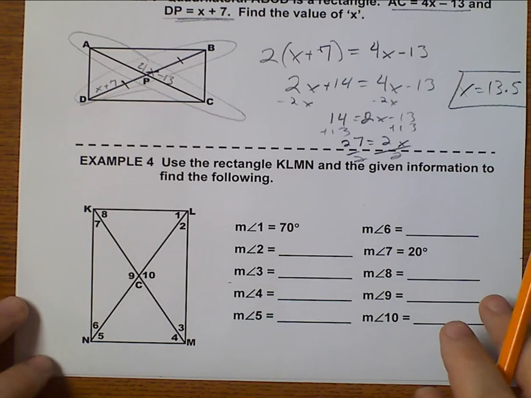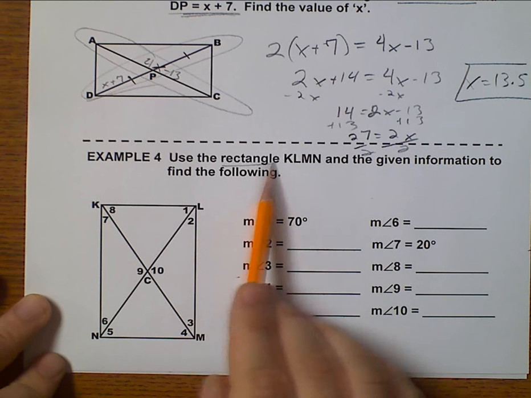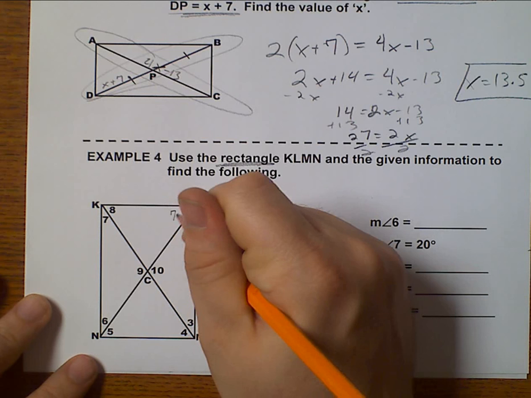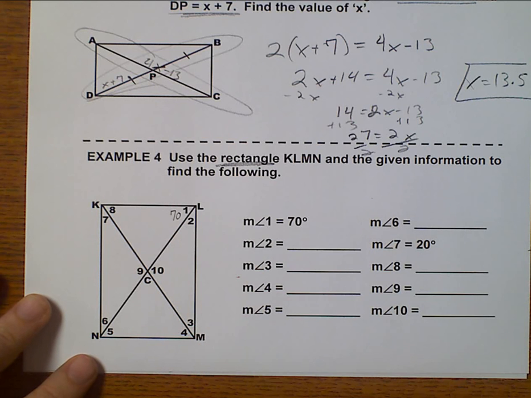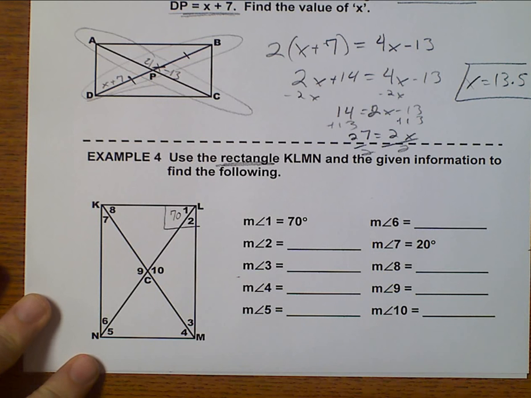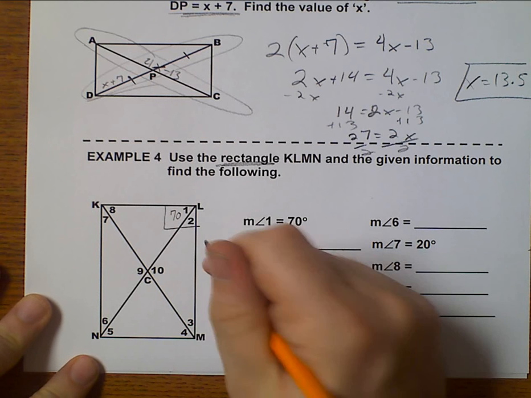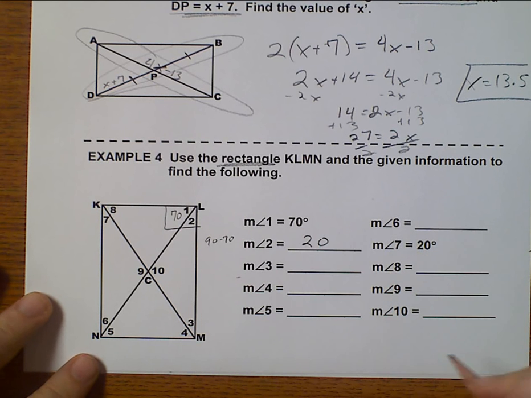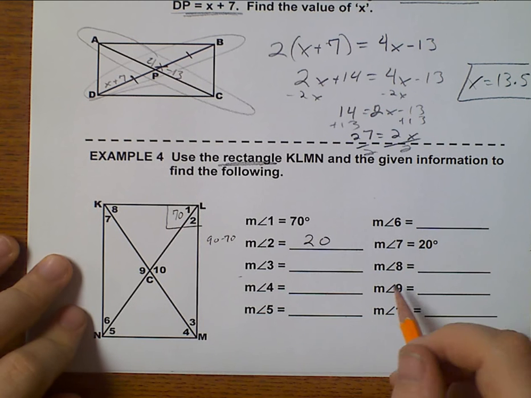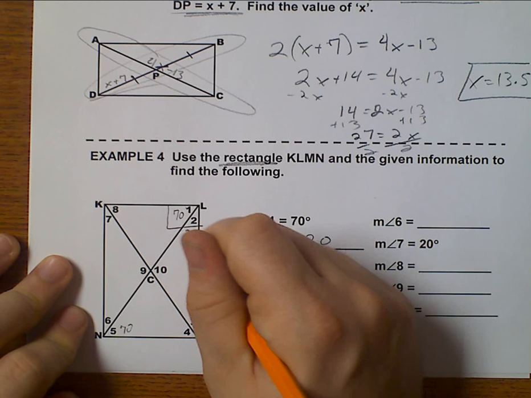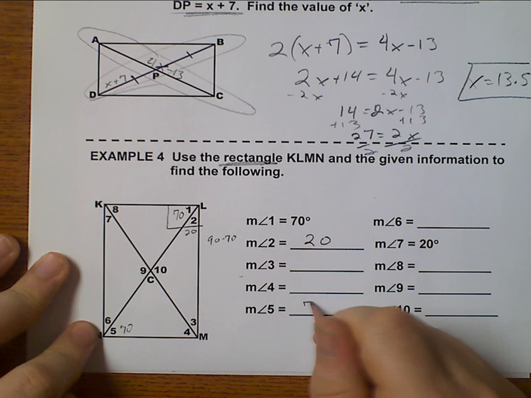They tell us that this is a rectangle, and they say that angle 1 is 70. Well, this is a right angle, so 90 minus 70 equals 20. Okay? Well, angle 1 and 5 would be the same. So I come over here. Angle 2 and 6 would be the same.